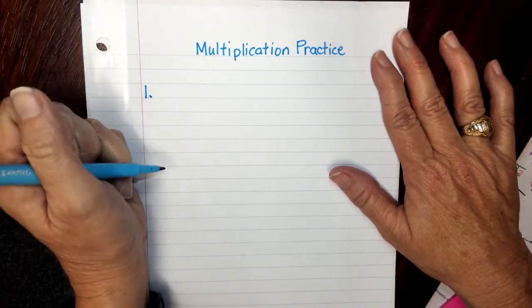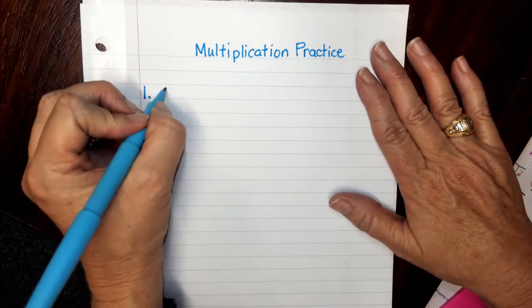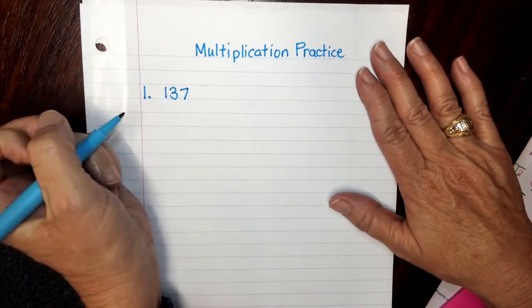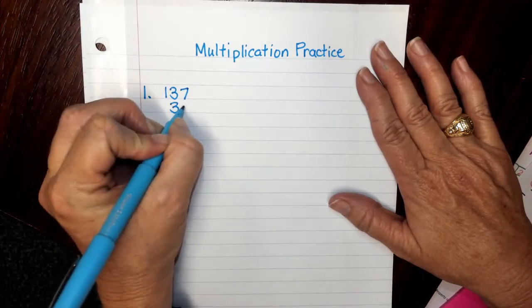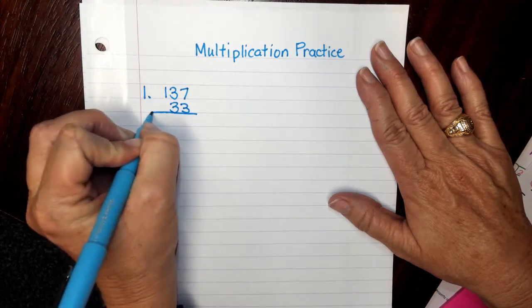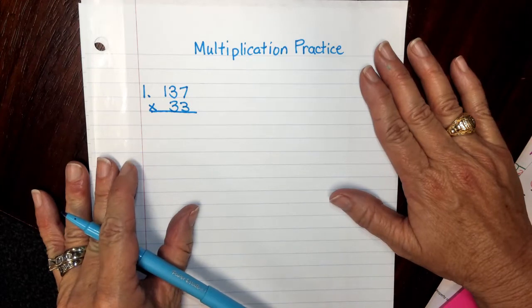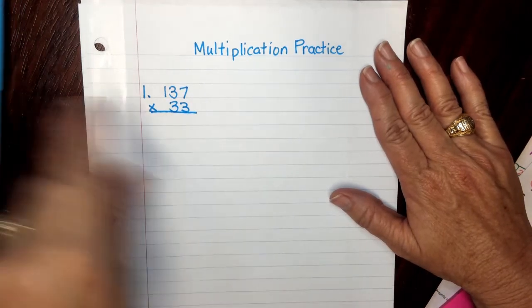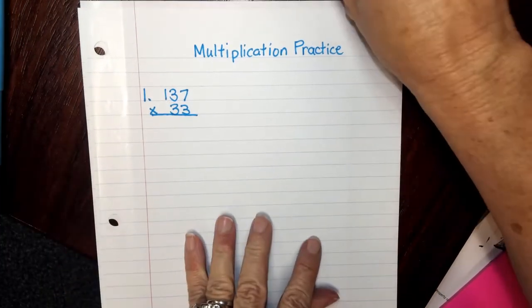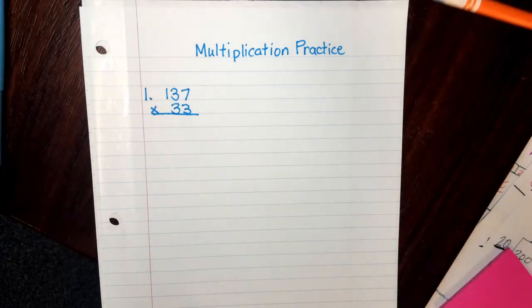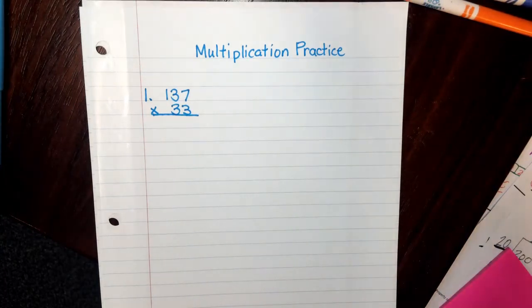So number 1 is 137, and we're going to be multiplying that by the number 33. So I'm going to set that up. So the first thing that I want to do is I want to look at this number and I want to get a good estimate. So remember, our estimates should be quick, they should be easy, they should be something that we can use quickly to determine if our answer is reasonable.